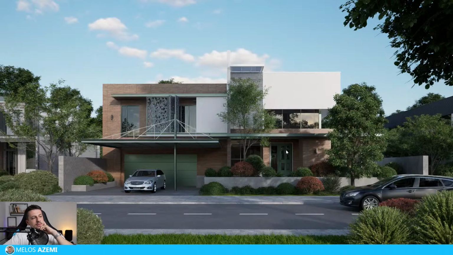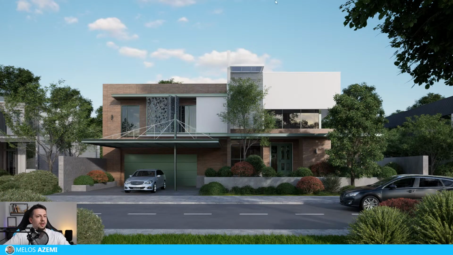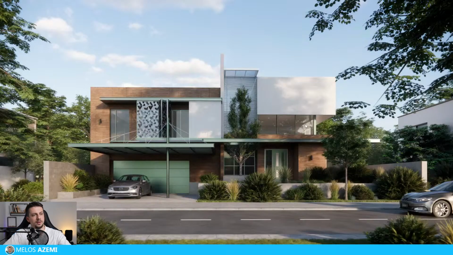So this is D5. Both of them have AI enhancements on. This is Enscape, D5, Enscape, D5, and Enscape, D5 and Enscape. I think the D5 one is a lot colder. Only the glass looks better in D5, 100%.